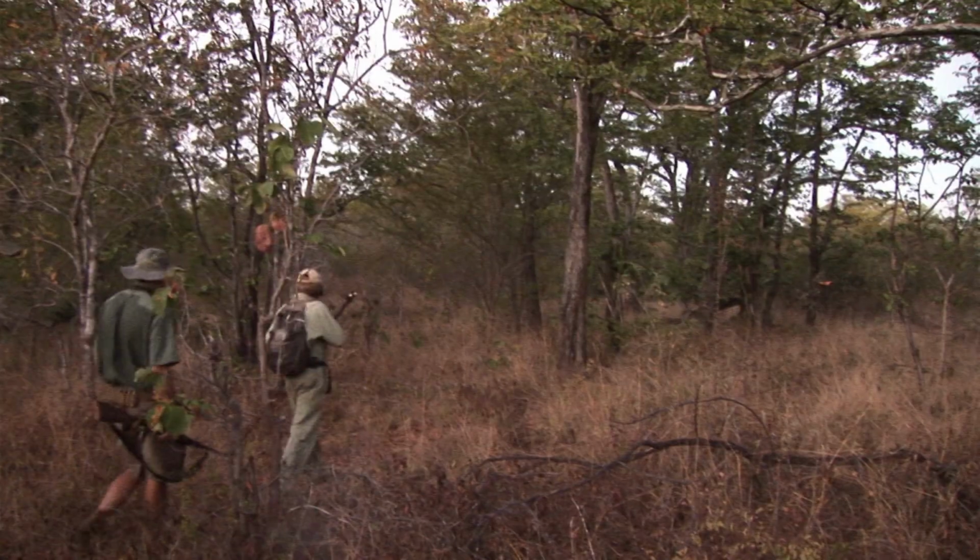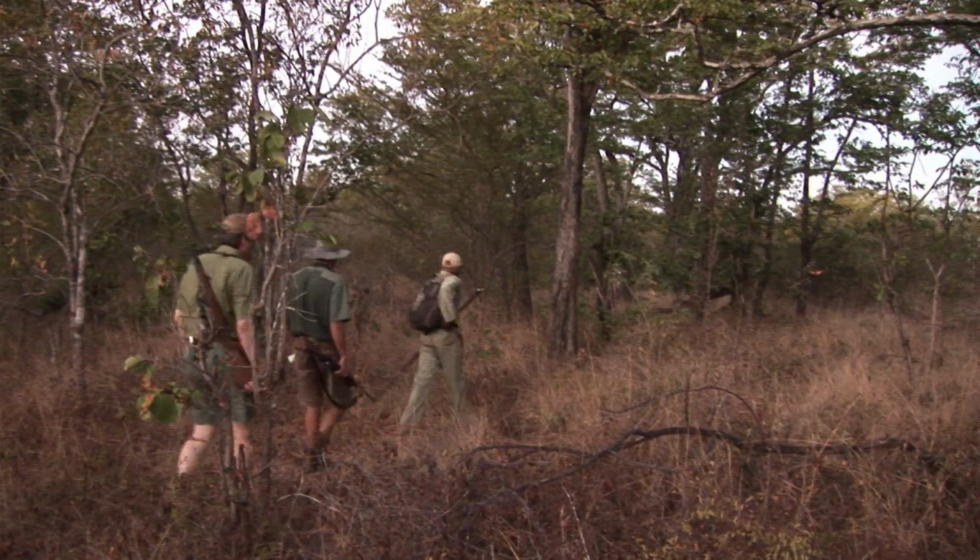As usual, we left camp early and first light, and we hadn't gone too far down the road when we actually cut some tracks, and Lynn thought it'd be a good idea if we got out and followed those.